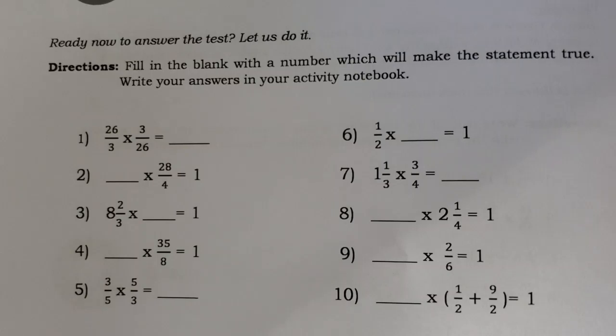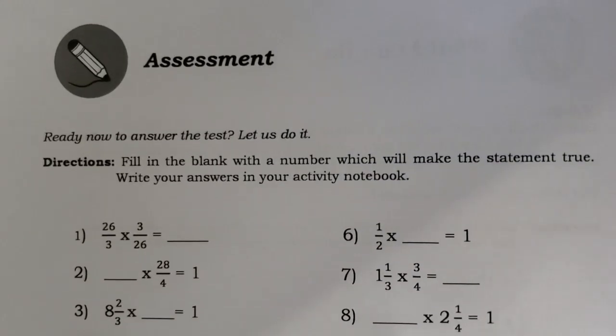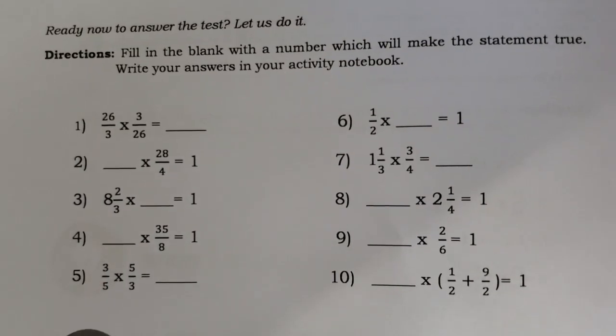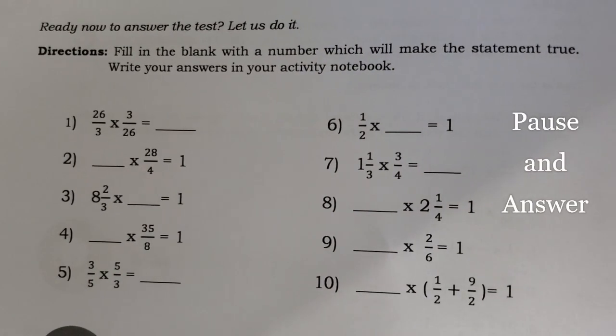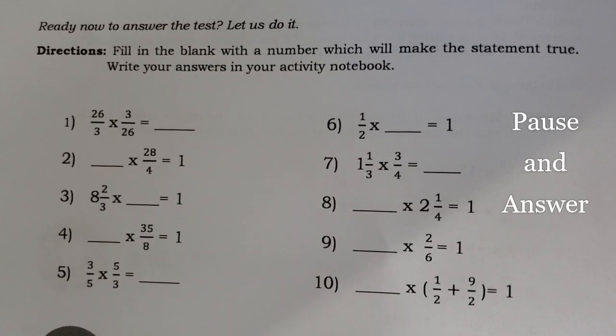And now I think you are ready for your assessment. And of course, for your assessment, the instruction here: fill in the blanks with the number which will make the statement true. Write your answer in your answer sheet. So please provide your answer sheet where you will write this answer because that's to be submitted.